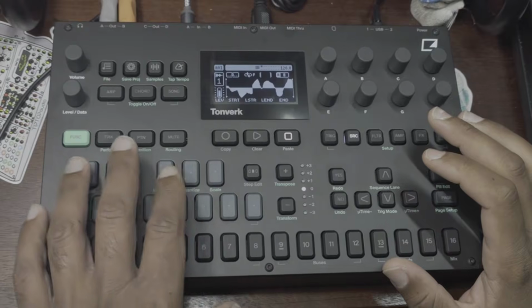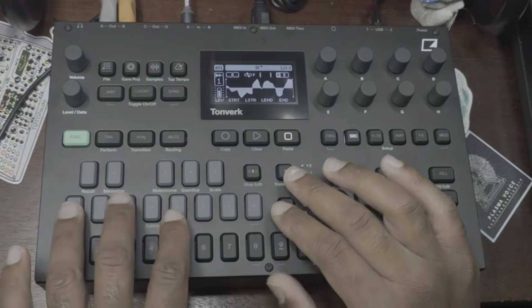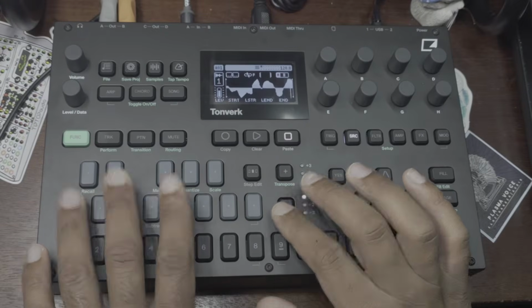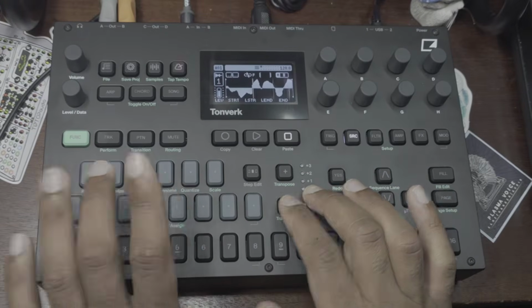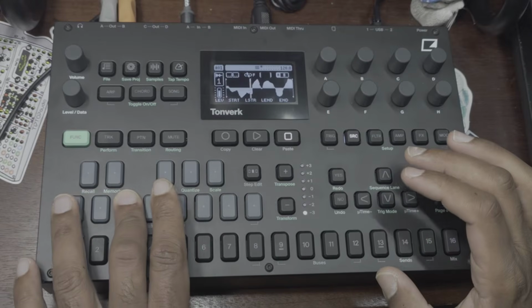So kind of like anything, if you get too far from the original pitch, it starts to break up. Pretty good job though.